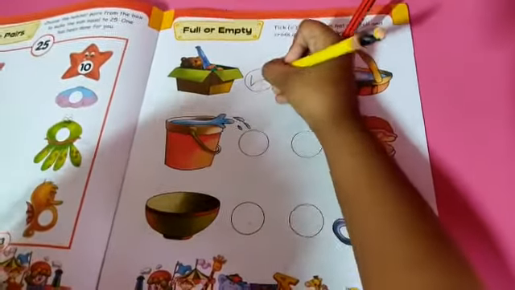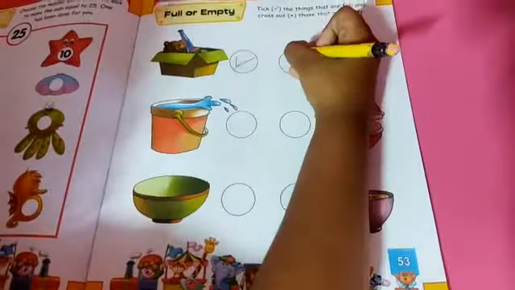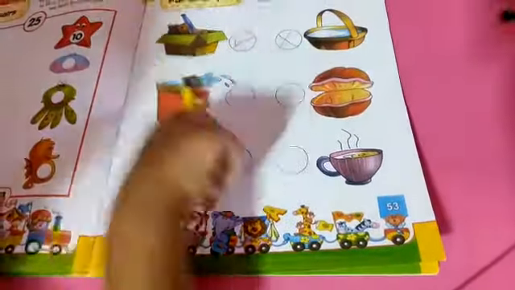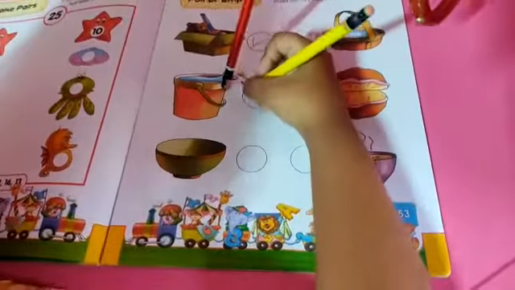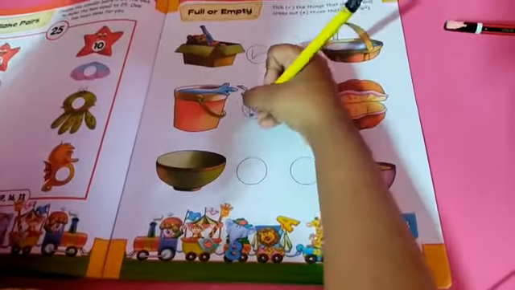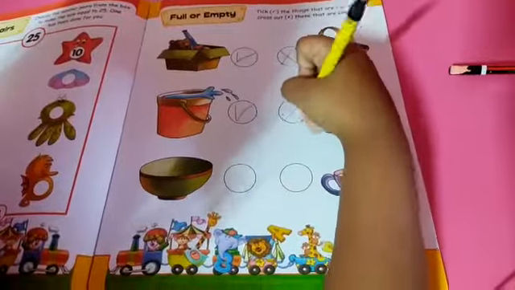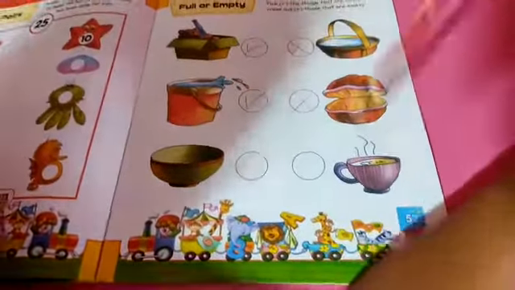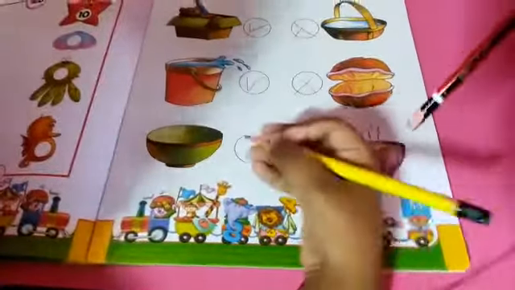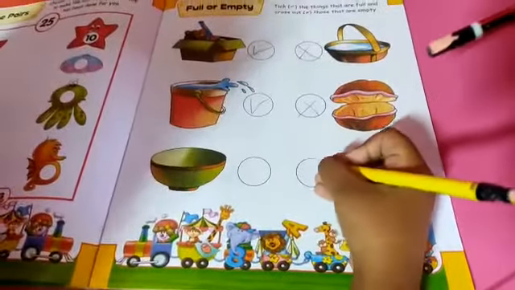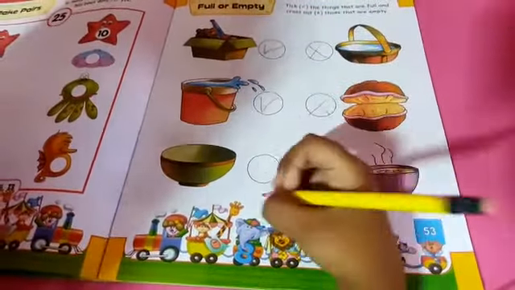Empty, cross out. And which one full? Which one empty? Full. Yeah. Tick the full. And empty, cross out. And which one empty? Which one full? Full. Tick the full. And which one empty? Yeah, cross out. Very good.